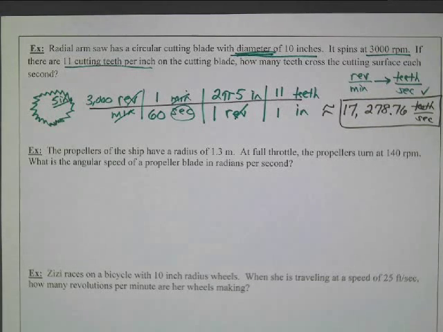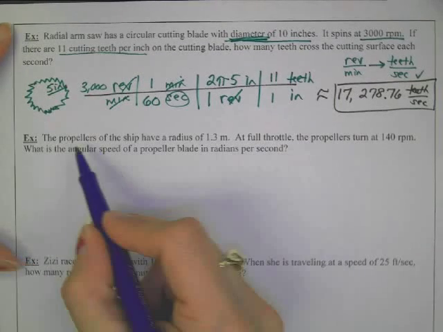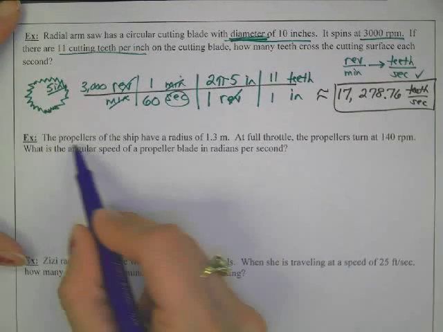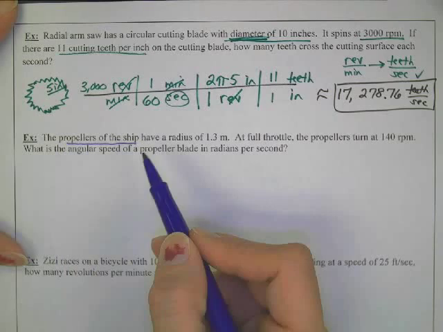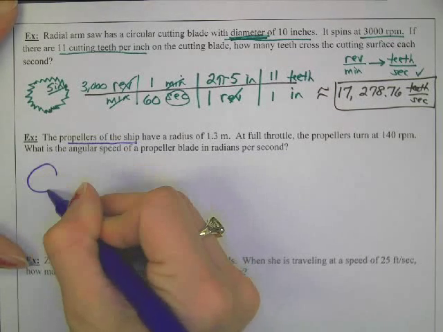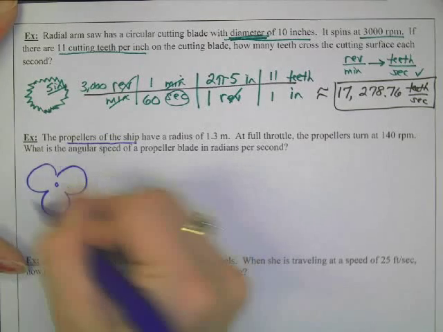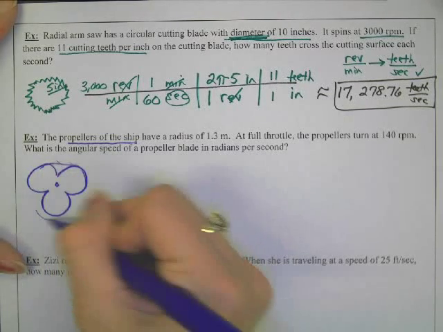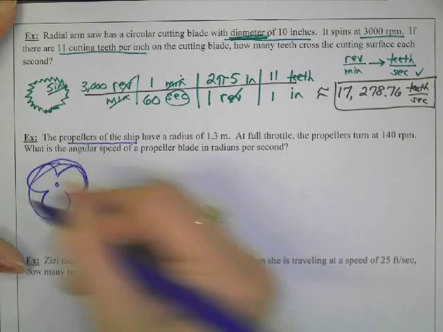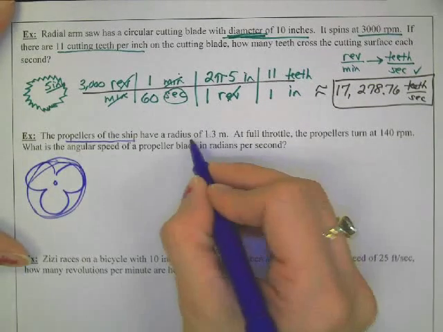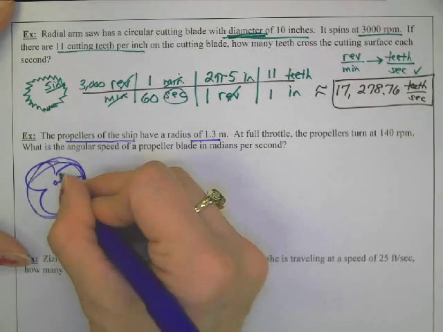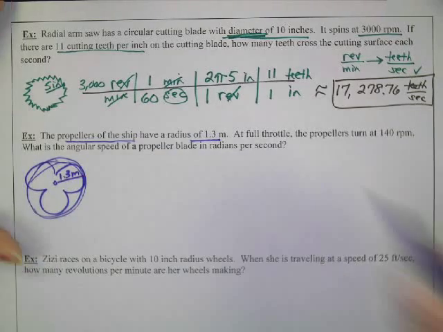Okay, let's move on to the propellers of a ship. Okay, the first thing I need to do is draw a circle. Have you ever seen a propeller of a ship? It kind of looks like there's 3 of these arches, and then they spin round and round, and when they spin, they're essentially going to have the shape of a circle. Okay, so it's a fancy circle. And the radius is 1.3 meters.